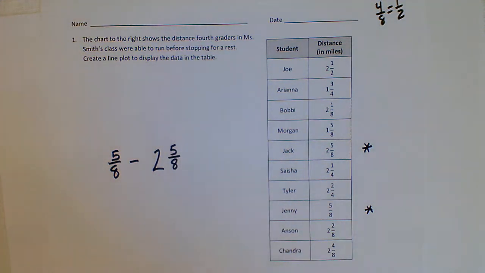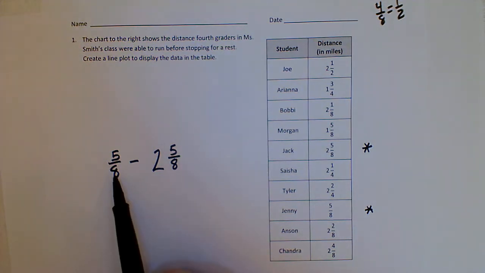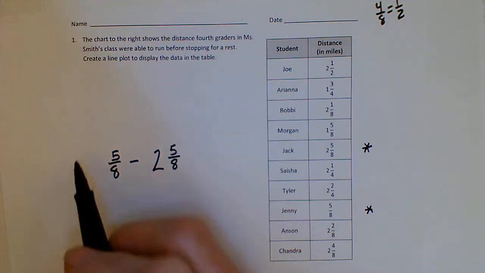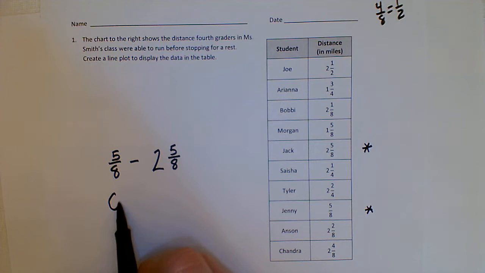So how does that help us with our line plot? Well, it's going to let us know what we have to model on the line plot, what our whole number endpoints should be. And in this case, I am going to use whole numbers. And that's what you should be using also when you're doing these today. So if I look at 5/8, I know that the nearest whole number that is smaller than my smallest one is going to be 0.